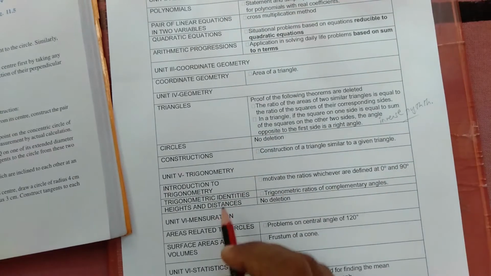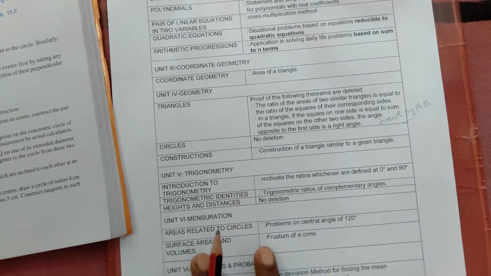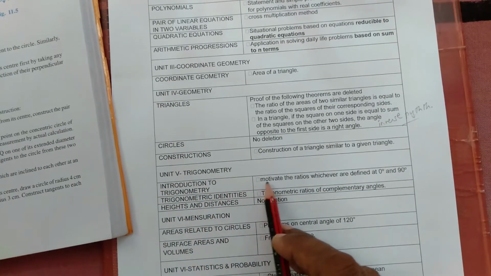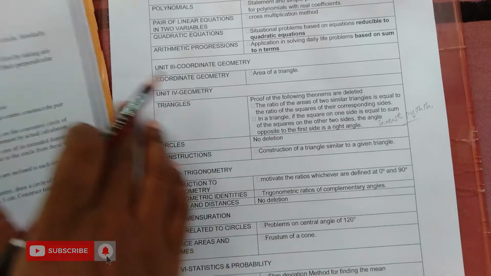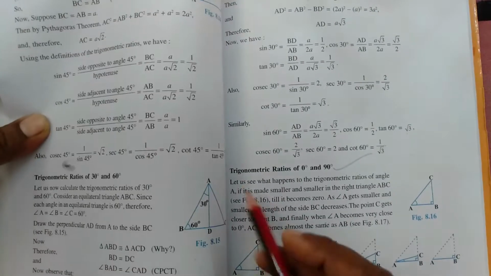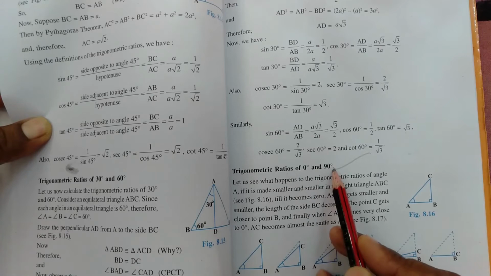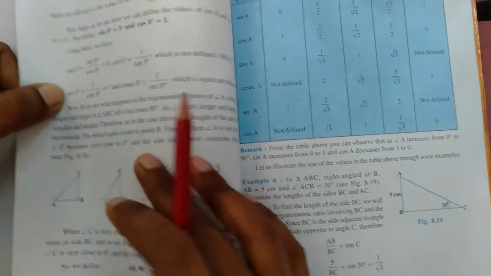Okay, next one is trigonometry. Here it is introduction to trigonometry. It is given to motivate the ratios whichever are defined at 0 and 90 degrees. Here, trigonometric ratios of 0 to 90 degrees, this portion is completely not there for your exam.